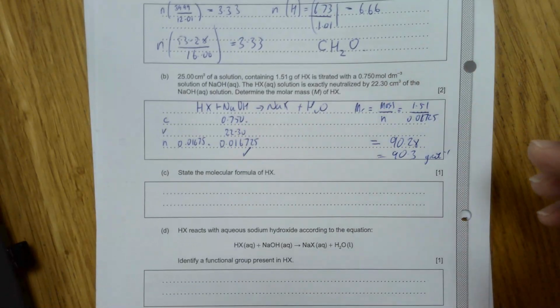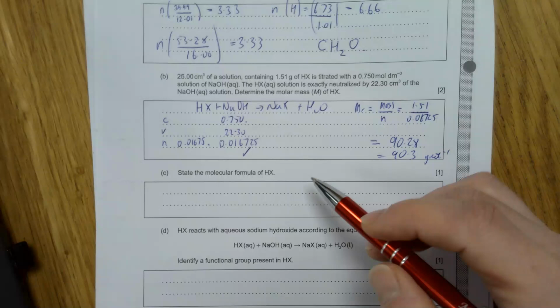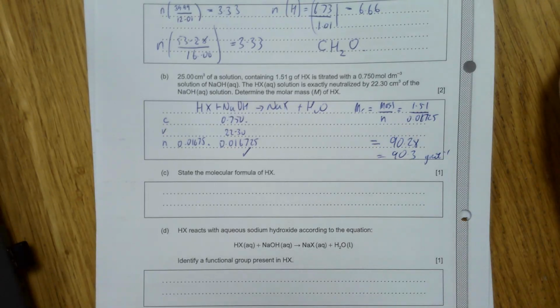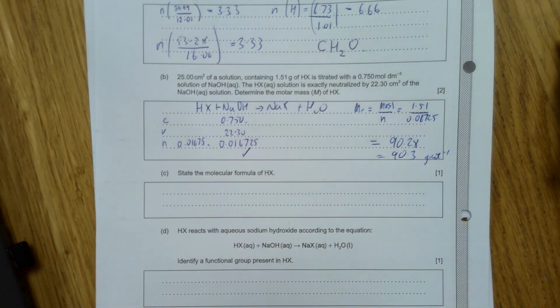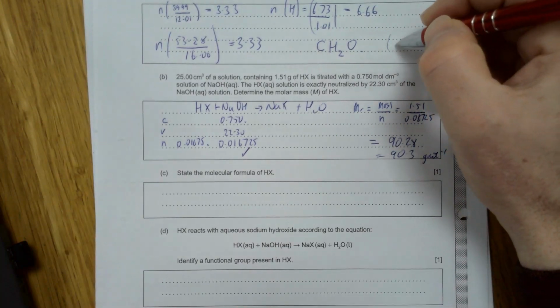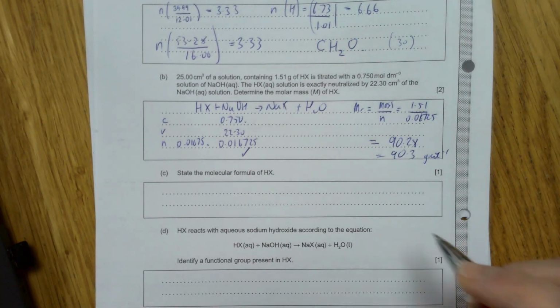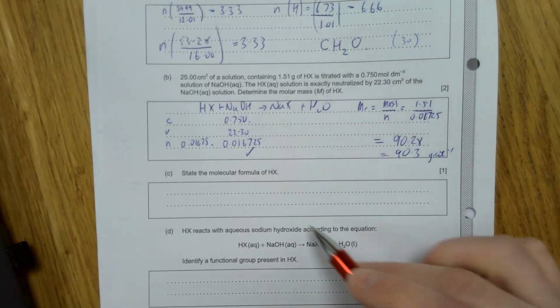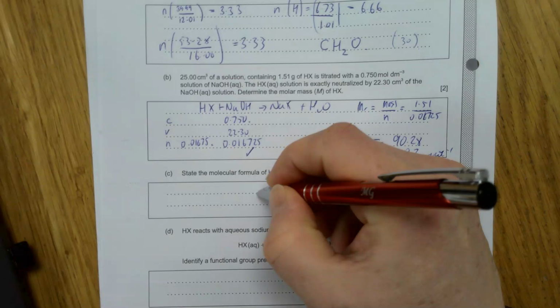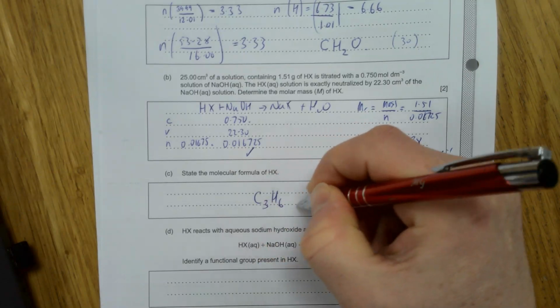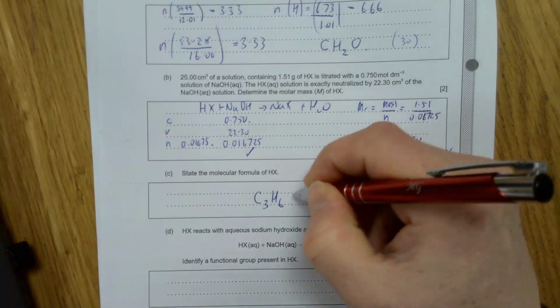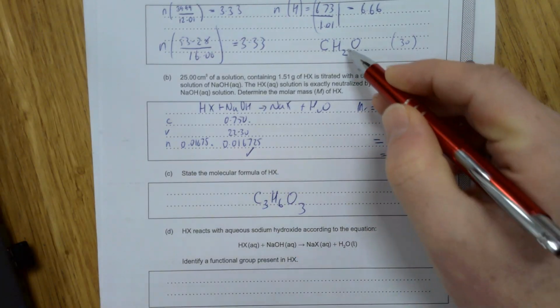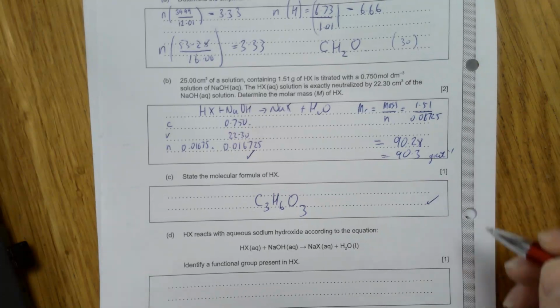Then you have to work out the formula of HX. Sometimes you have to show working here. This time you just have to state the answer. So you know the empirical formula is CH2O, and if you add those together, that comes to a mass of 30, and there must be 3 lots of those in the formula of HX. So it must be C3H6O3. It's just 3 lots of that, and most people got that right.